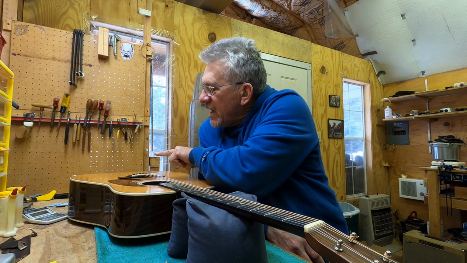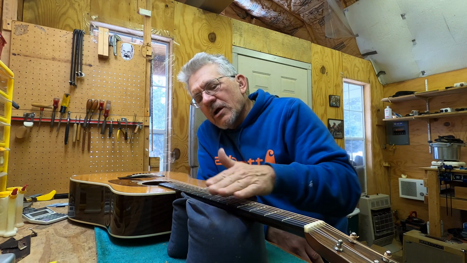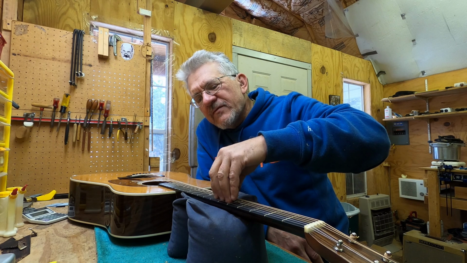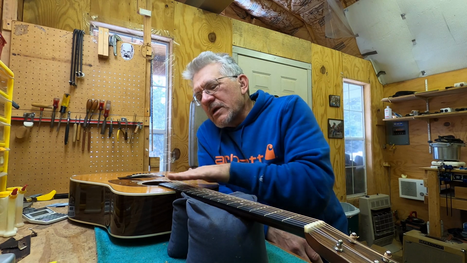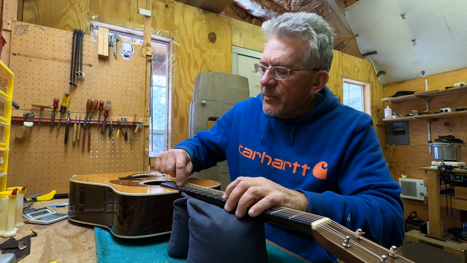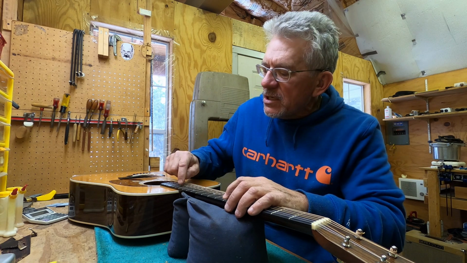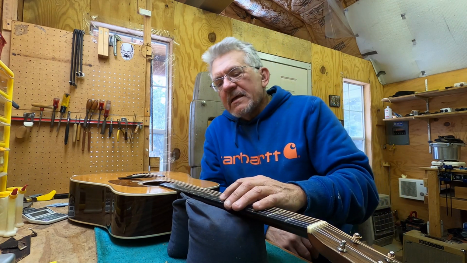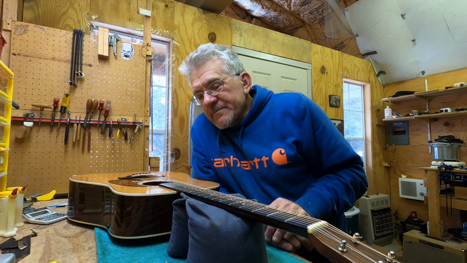You're going to have a very high saddle up here in order to clear, so that when you're fretting down in this valley down in here, the string can clear this hump. Okay, so this string's got tons of clearance right now. It's got a pretty low action on it.